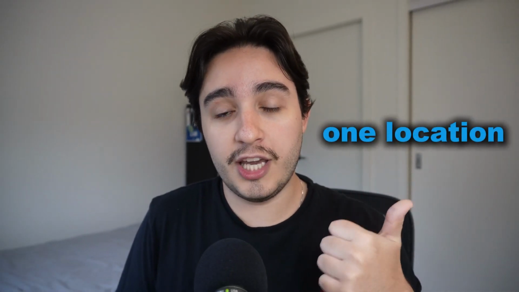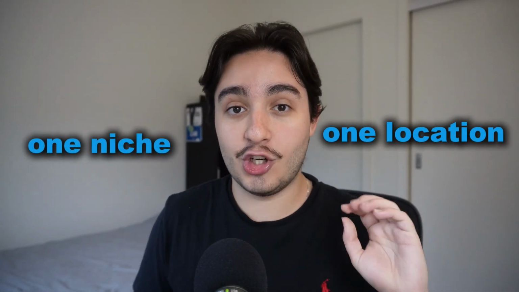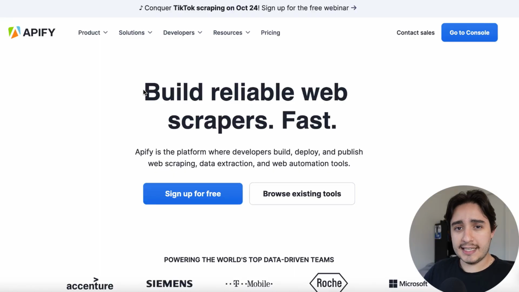So the first way is to focus on businesses that serve one location in one specific niche. And for that, you're going to need to use Apify. Apify is a platform where you can access open source data scrapers and web scrapers so you can get information that's publicly available online.